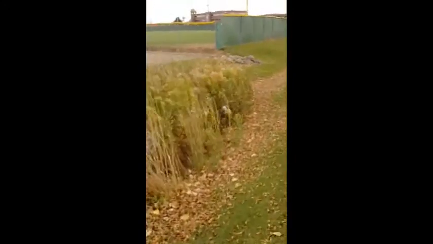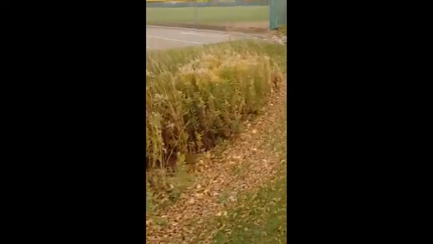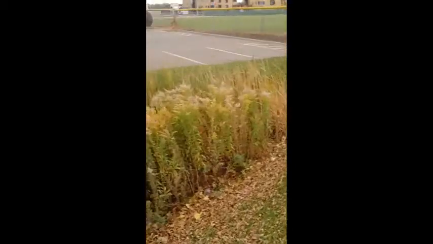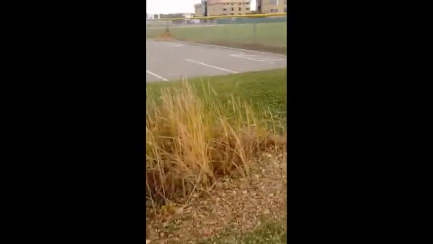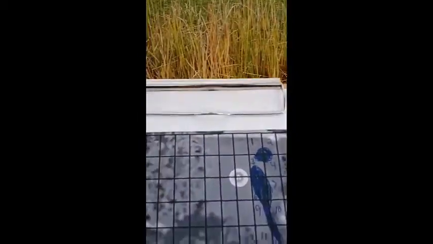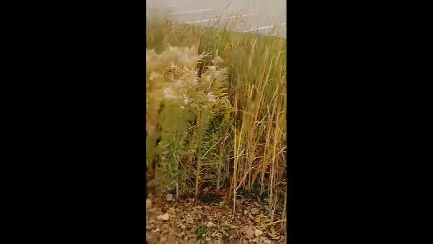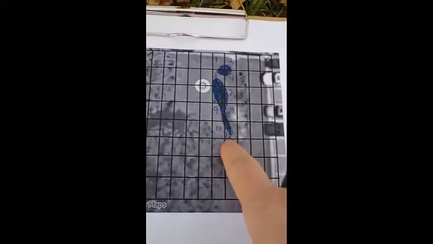So at my actual field site, that is all the way down here, near the end, this kind of chunky area where it comes to the end, right here.